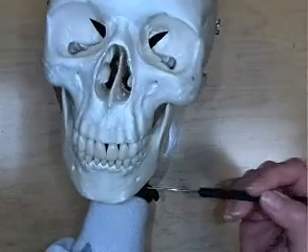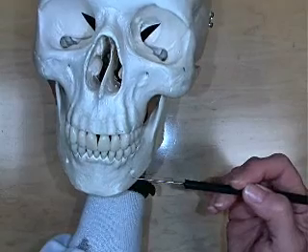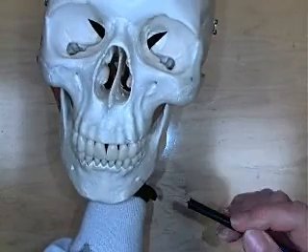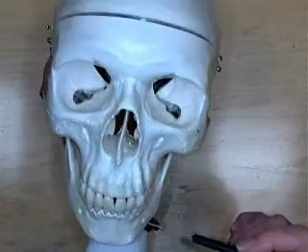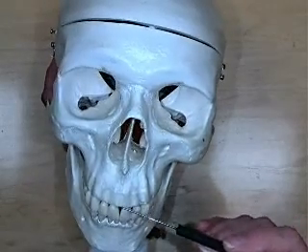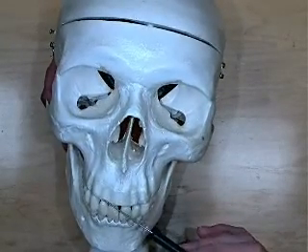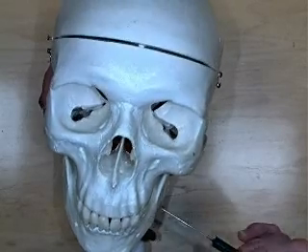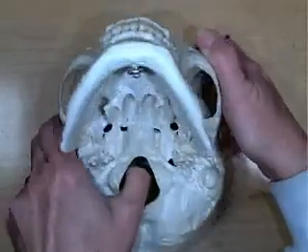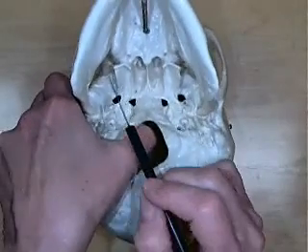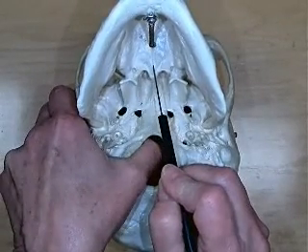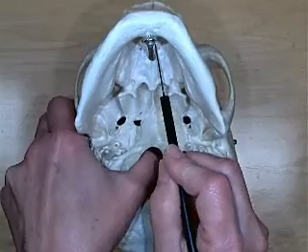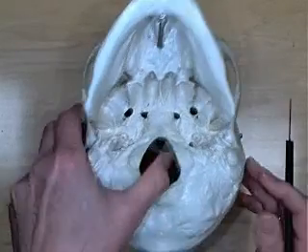The hole in the chin would be mental foramen, or foramina. The processes that make the teeth sockets, those are alveolar processes. I've already mentioned that this is the palatine bone, but this is the palatine process of the maxillary bone.